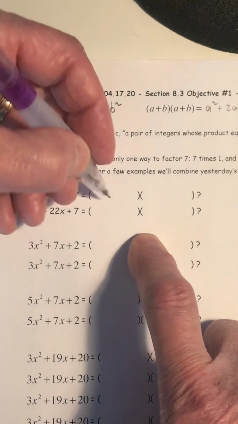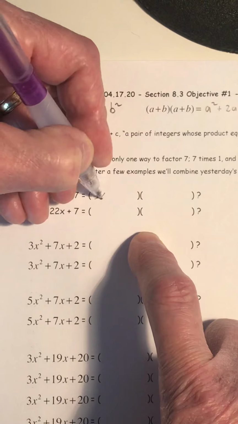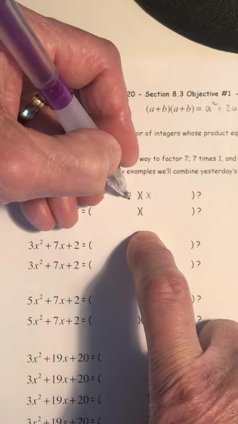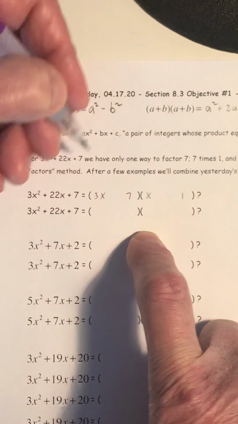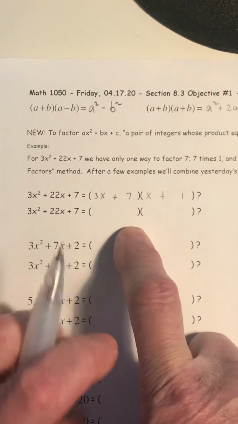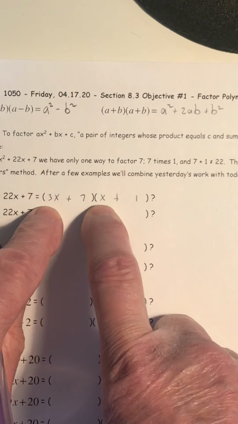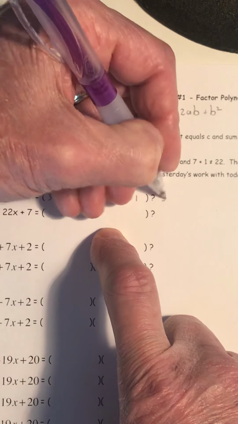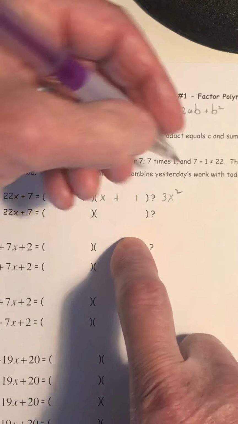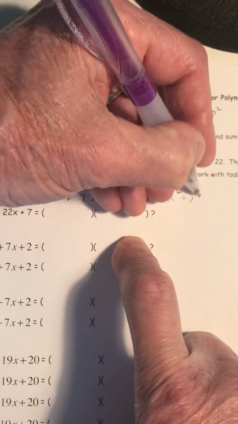So for instance, if I try, I'll put a 3x there and an x there, and I'll put a 7 there and a 1 there, and everything's plus, so let's use plus signs. What do we get? Well, 3x times x makes the 3x squared. That's a good thing. And then 3x times 1 makes a 3x.